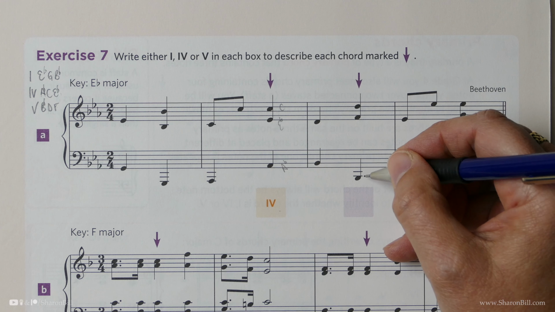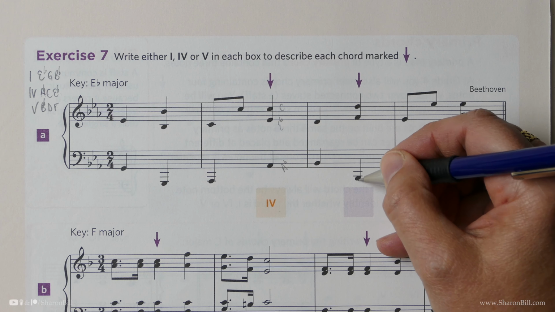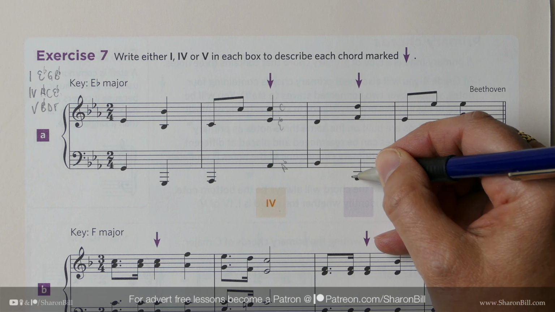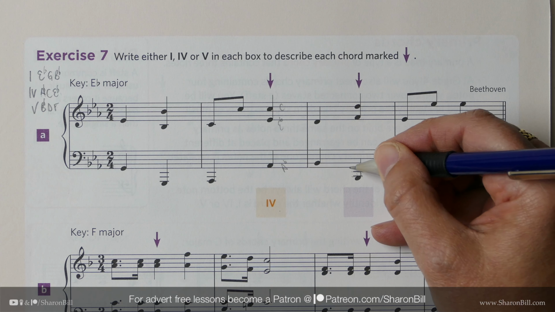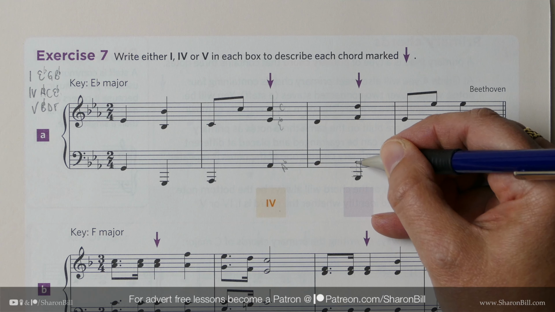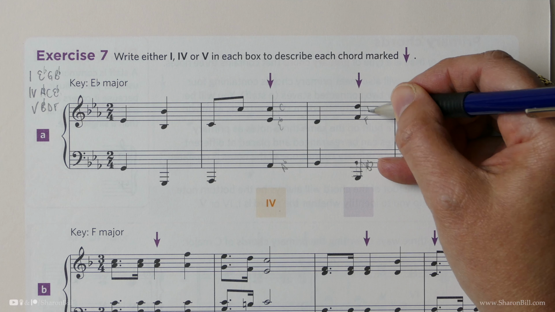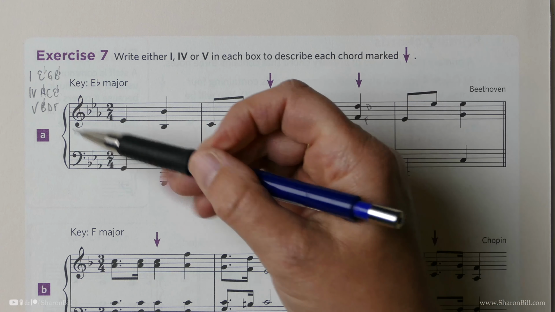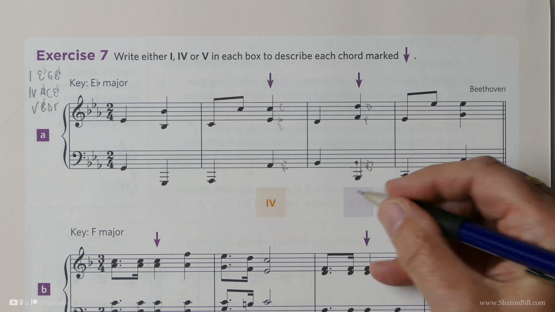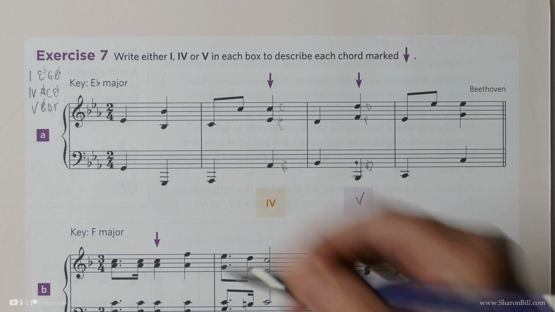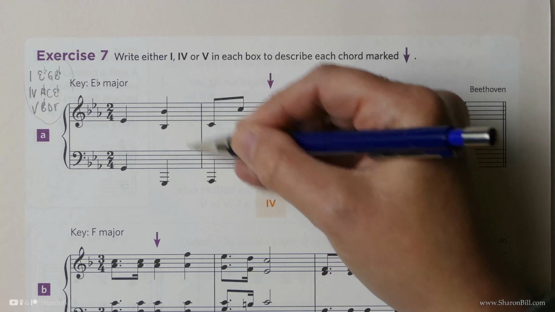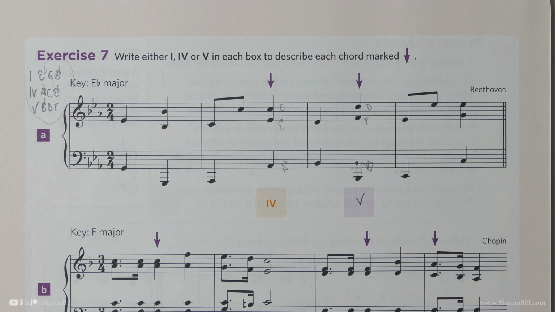This note here is a bit low down, so let's jump up an octave. 1, 2, 3, 4, 5, 6, 7, 8. It's a B flat, an octave lower. And then we have an F, and then we have a D. And so that's everything we need for chord 5. So once you've done this thinking, you can fully describe what's going on in the music.